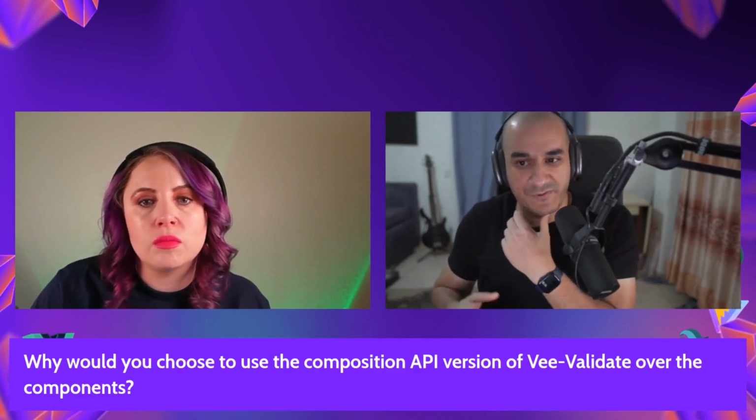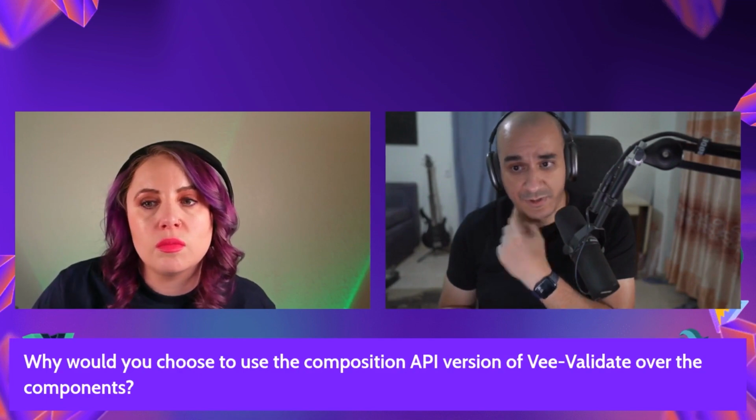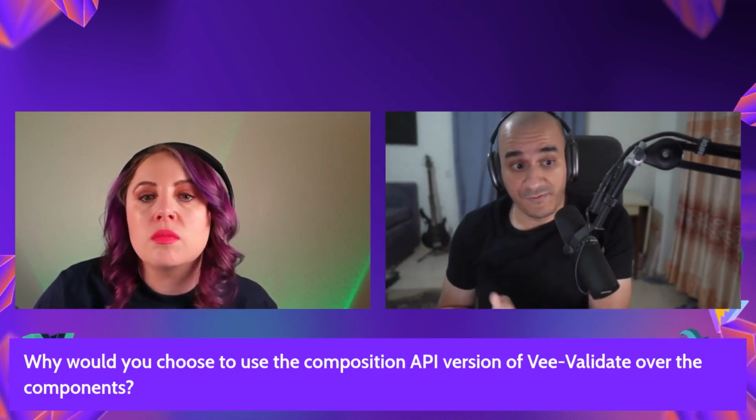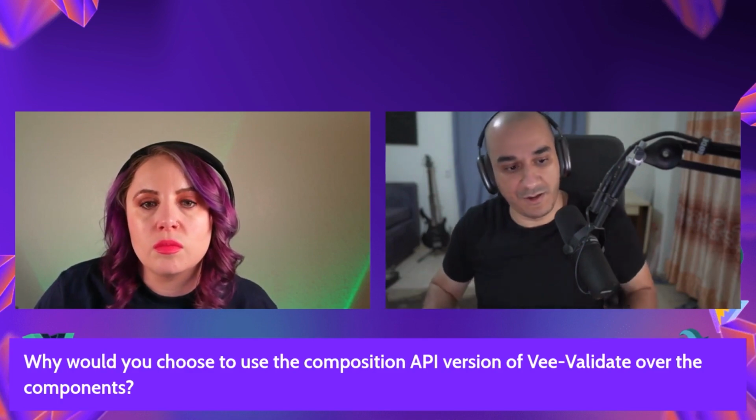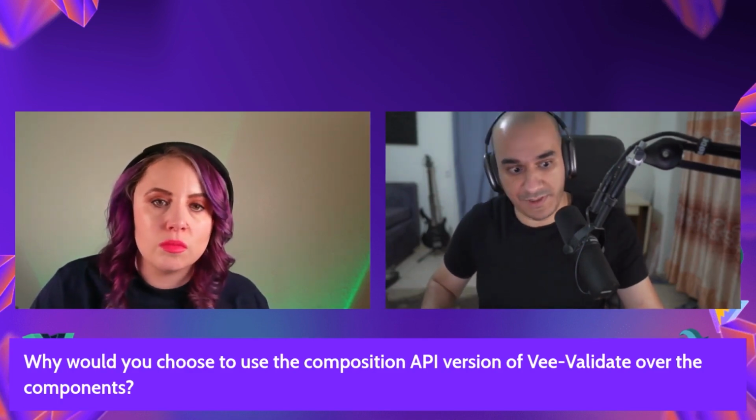So I would say if your form is fairly straightforward and simple, use components if you like them. If you like the composition API, or if your form is slightly complex, use the composition API all the way. I would recommend the composition API all the way.